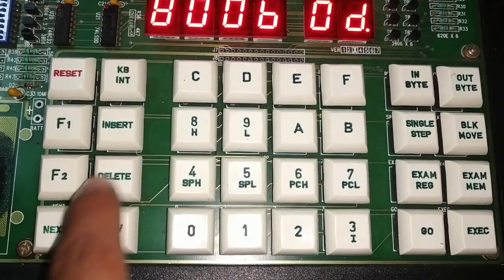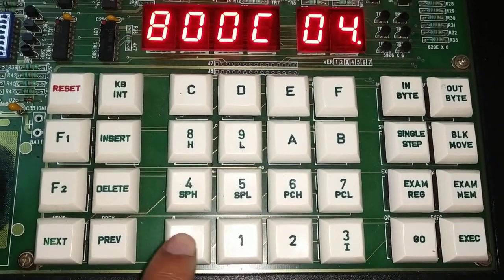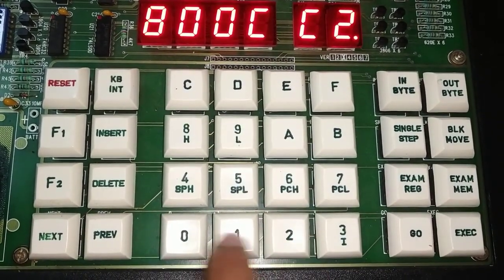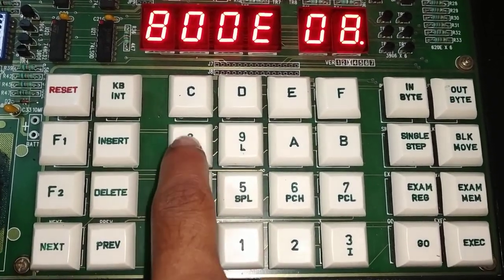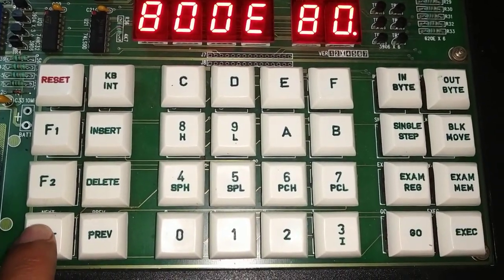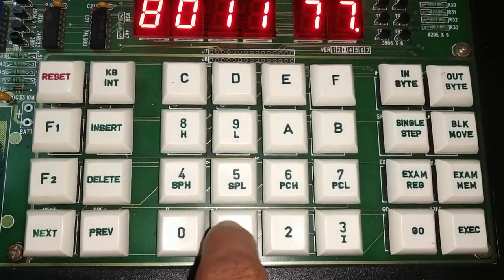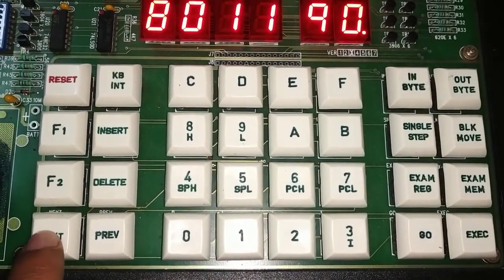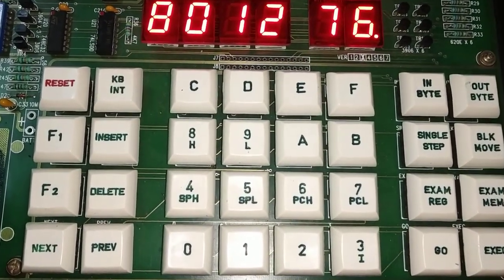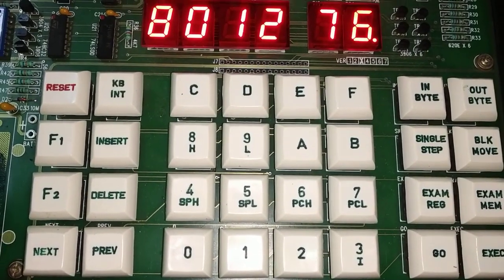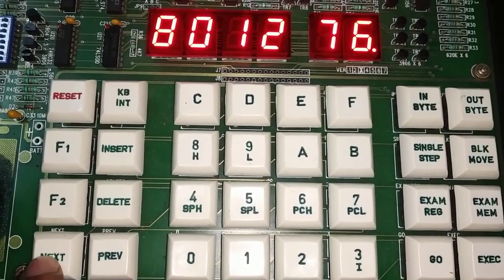0D, next, C2, next, 05 80, 32 50, 90, 76. I have given the input code values and am clicking next.